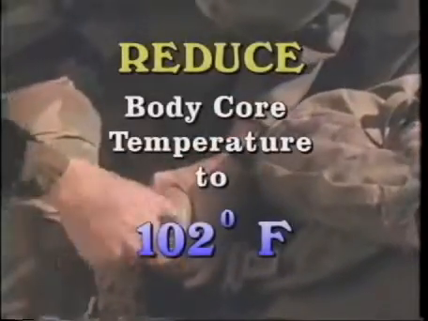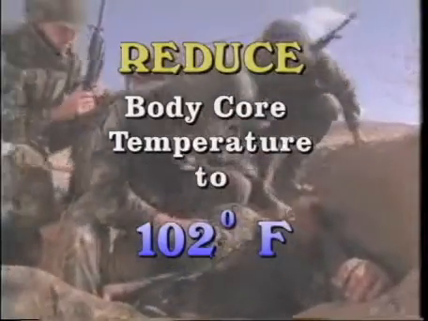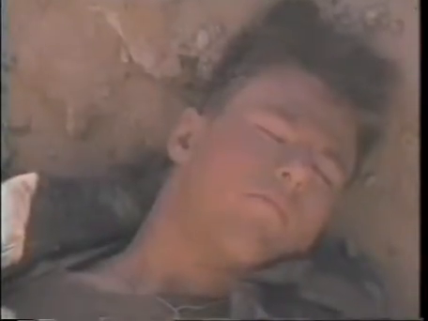Therefore, it is imperative that the body core temperature be reduced to 102 degrees Fahrenheit as rapidly as possible. This reduction can be accomplished by placing the victim in a shaded area, applying ice packs or wet cloths, and exposing the victim to breezes or fanning to accelerate evaporation. As with any heat stress, rapid fluid replacement is crucial.